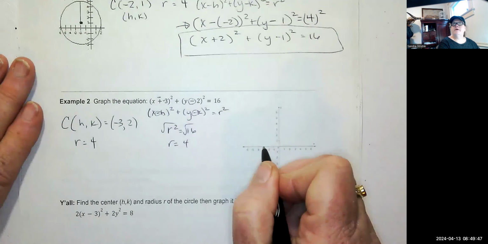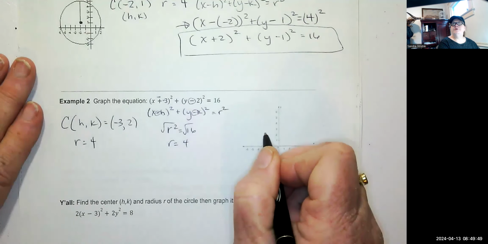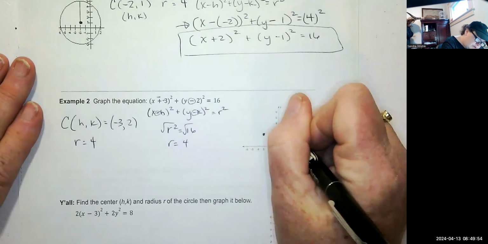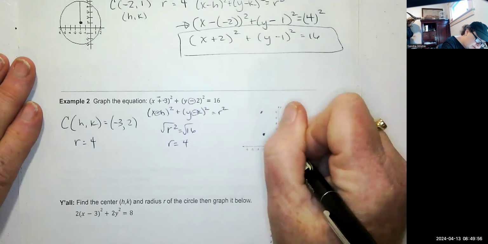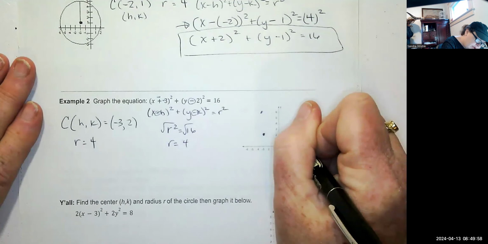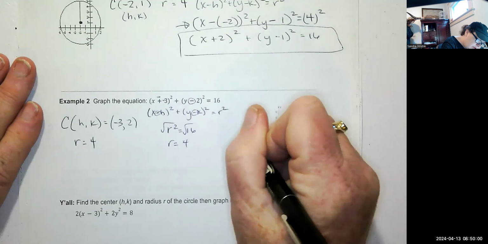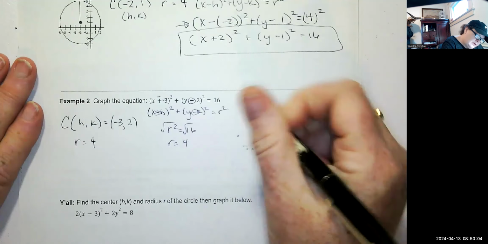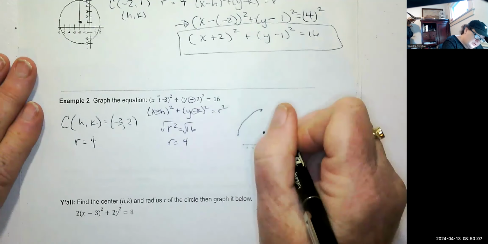Come over here and draw my center, -3 and 2, right about there. Now 4: 1, 2, 3, 4. So right about there. Right about there. 1, 2, 3, 4, and see if we can do this. See if I can do this. Y'all know how I am.